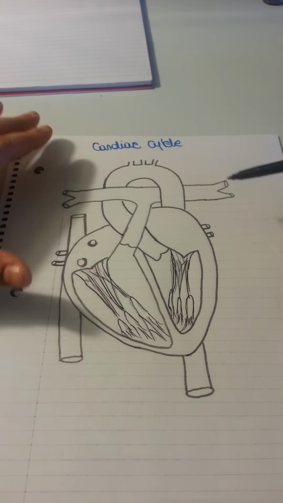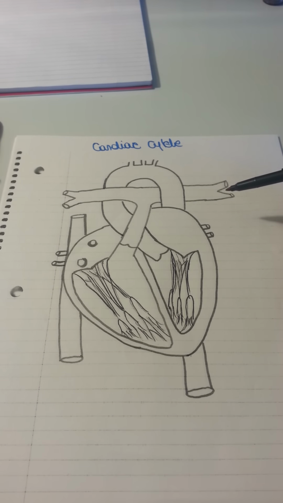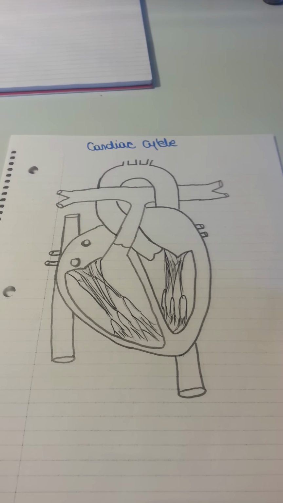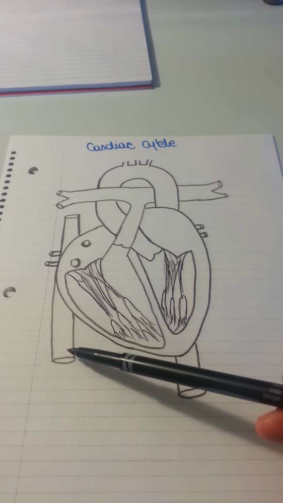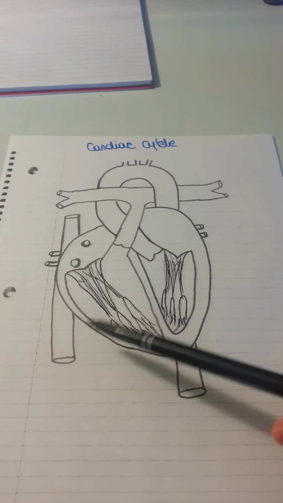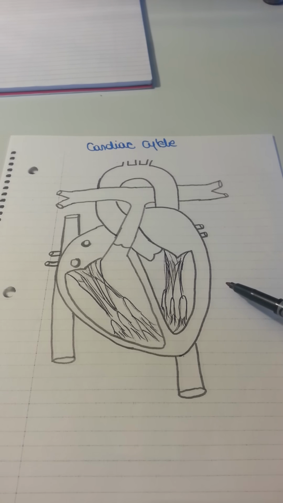So we use this picture to explain the cardiac cycle. The cardiac cycle is just what happens as the blood is being pumped through the heart. We already know that we receive the oxygenated blood from the right side, and that will send blood to the body using the left side of the heart.